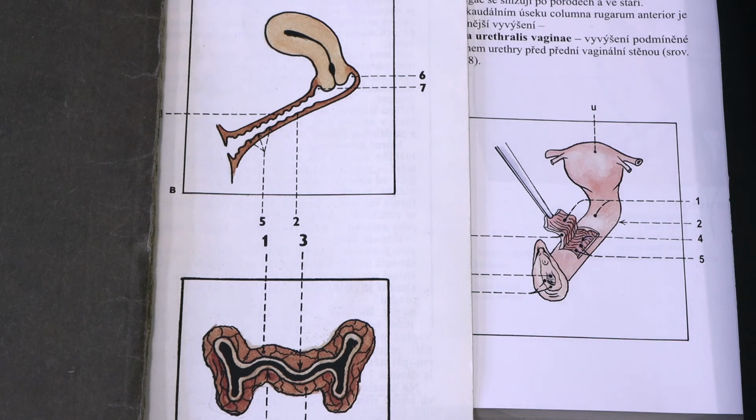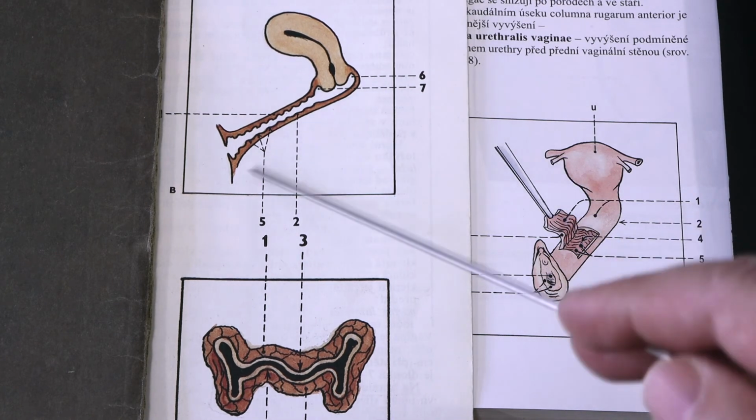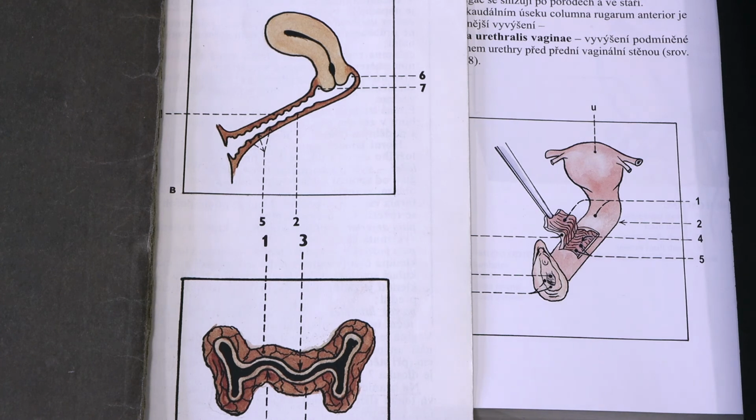Posteriorly to the vagina we have the rectum, and between the rectum and the posterior part of the vagina we have the septum called the rectovaginal septum, which is directed inferiorly and reaches the centrum perineum. It is the connective tissue in the perineal region, which is called the septum perineum. This is also an important posterior relationship of the vagina.